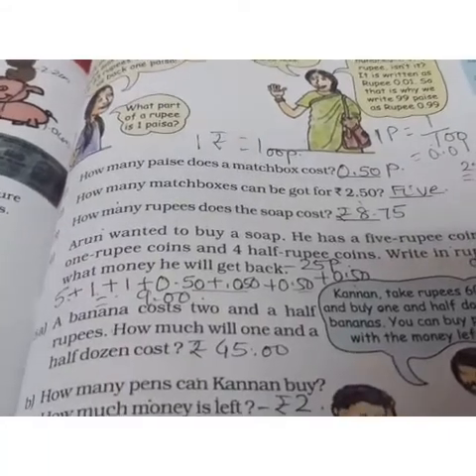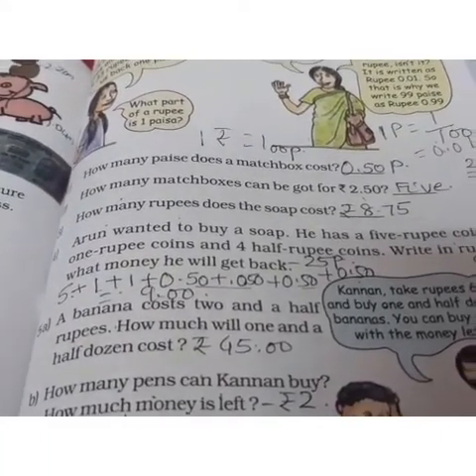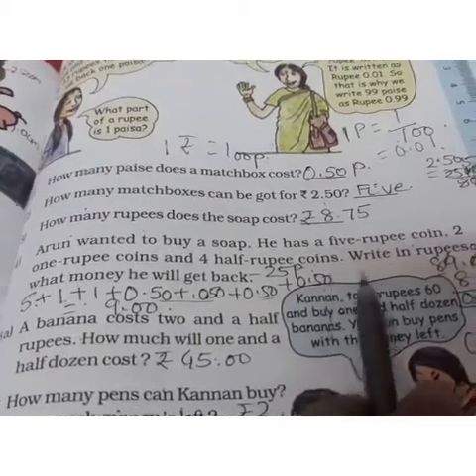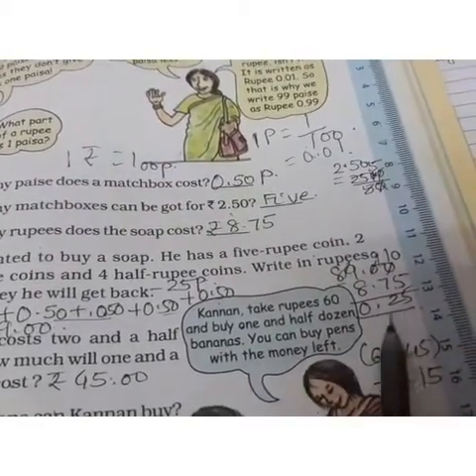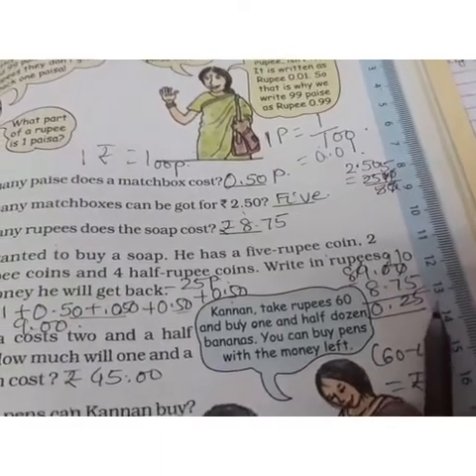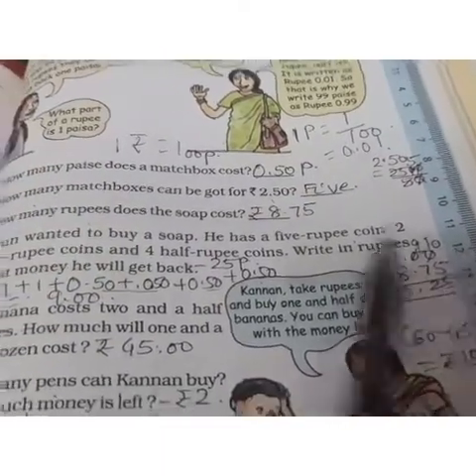So how much money is he going to get back? We have to write that money in rupees. He is going to get 0.25 rupees back. 9 rupees minus 8.75, so 0.25 rupees back, or 25 paisa back.